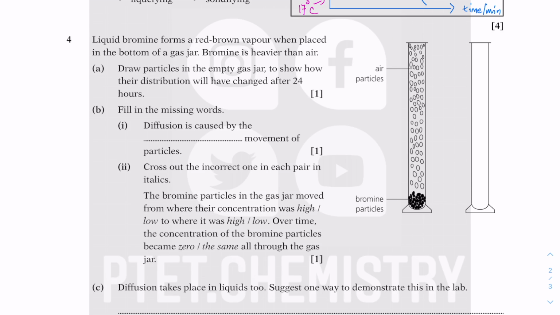In this last question, liquid bromine forms a red-brown vapor when you place it in the bottom of a gas jar. So bromine is heavier than air. So they tell you that bromine is heavier than air. In fact, in a later topic, you will be able to get this information by knowing what is bromine and what are the components of air. Yeah? Draw the particles in the empty gas jar to show their distribution after 24 hours. So we are talking about diffusion here.